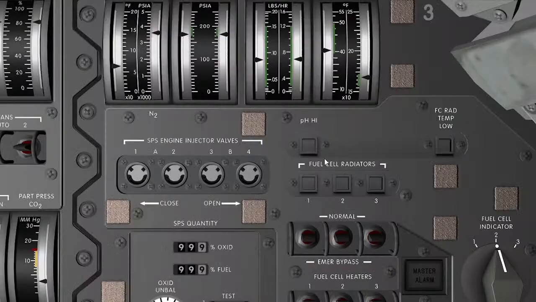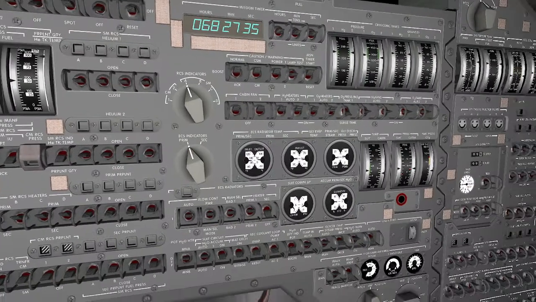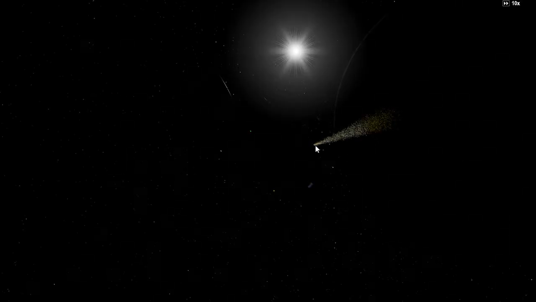When was the last urine dump? Oh my god, you're absolutely right. And here I was thinking, my god, isn't our spacecraft weight a little bit heavier than it usually is? Yeah, this would explain it. Thanks, good catch.